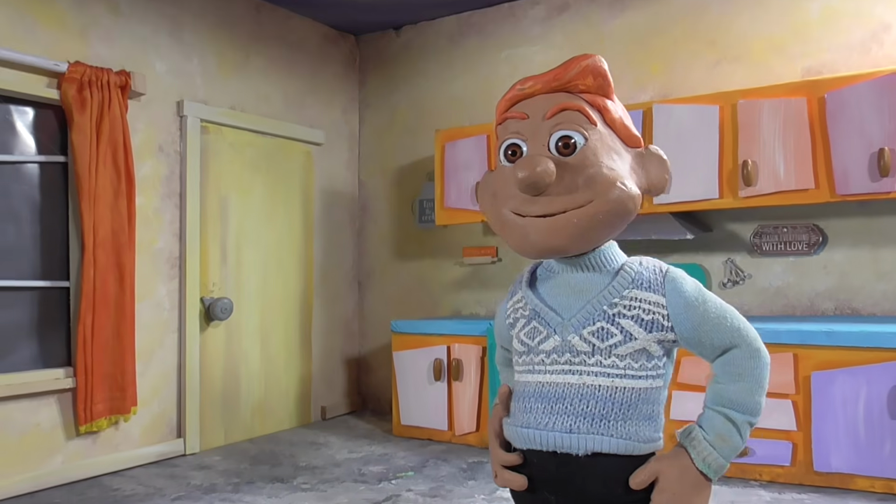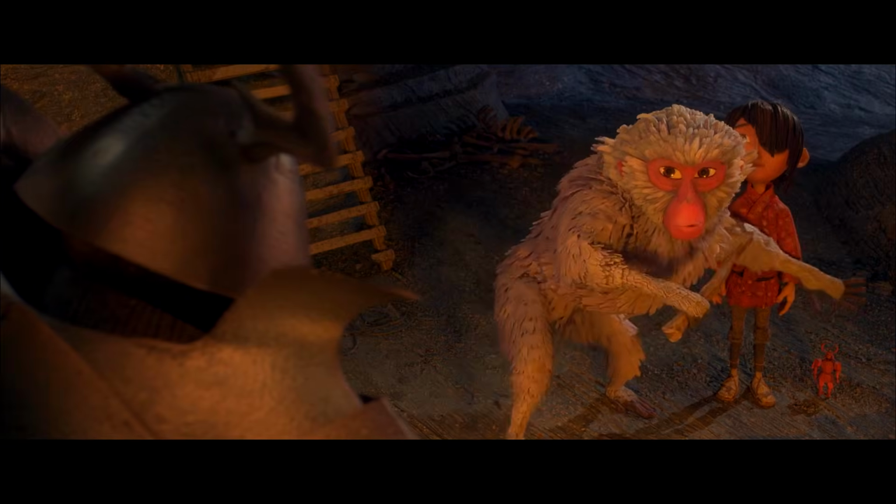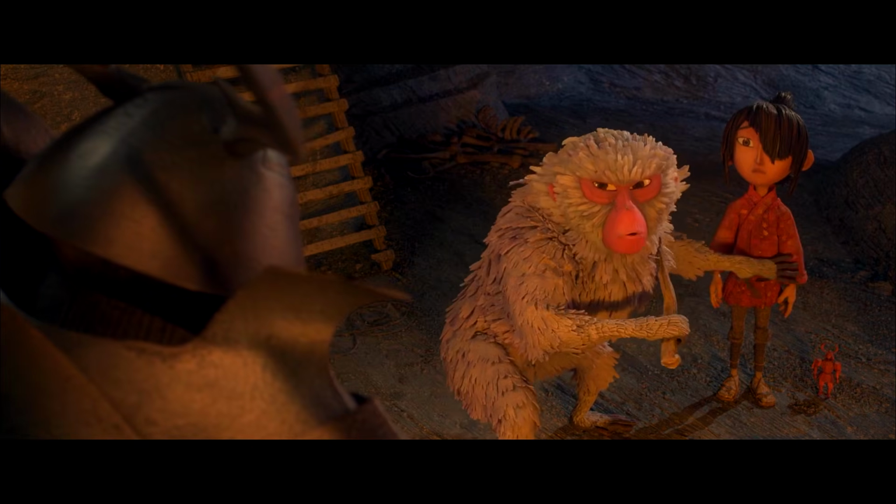From there, though, note that looking up at a character gives them a feeling of power, while looking down on them can make them feel weak or small.